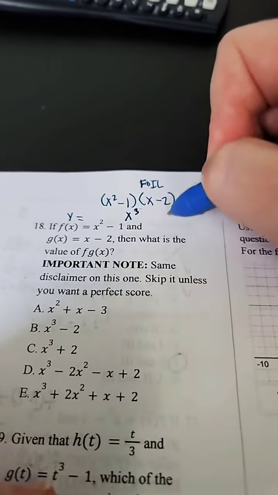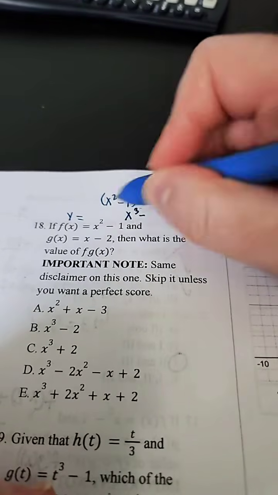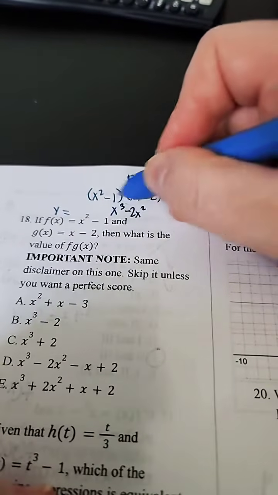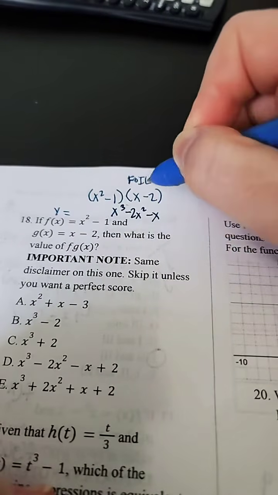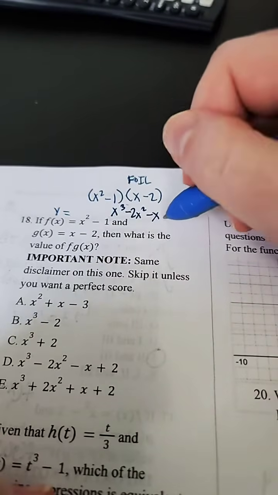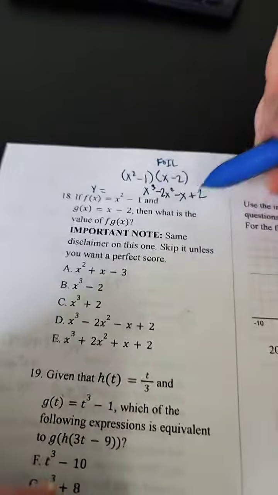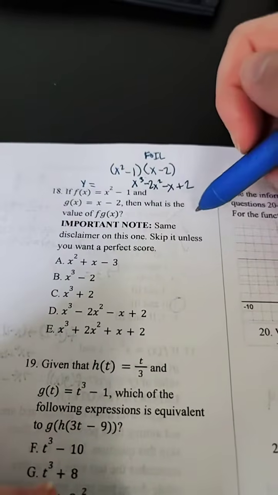O stands for the outside things we multiply. So negative 2 times x squared is negative 2x squared. I stands for multiply the inside stuff. So negative 1 times x is negative x. L stands for multiplying the last things, negative 1 times negative 2, which is going to be positive 2. So we have this equation right here, which I believe is D.